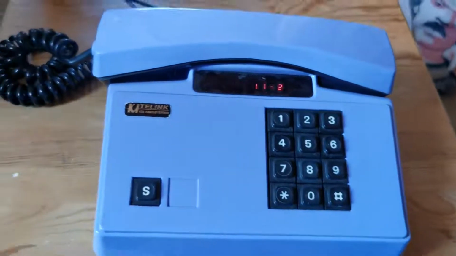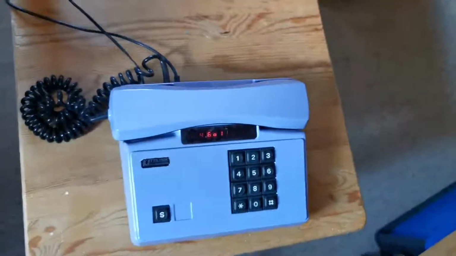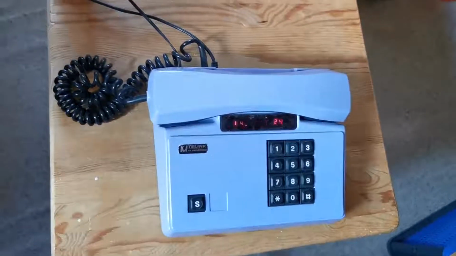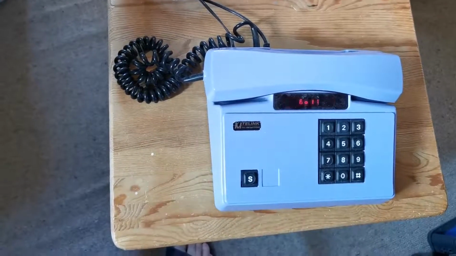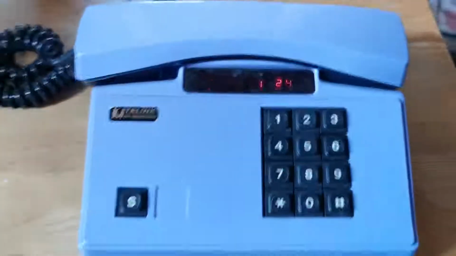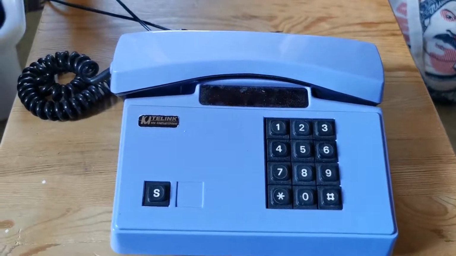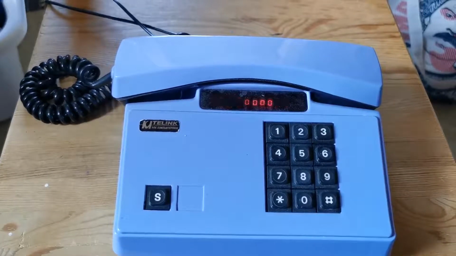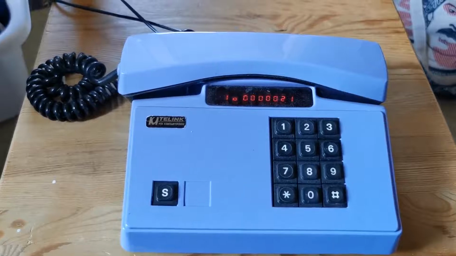Okay, so let's call again, perhaps from a different phone, so that we hear a different number. And then I'm going to explain how that protocol works. It allows the phone to actually display the number. Okay, good. So now we have 21. Means 21.